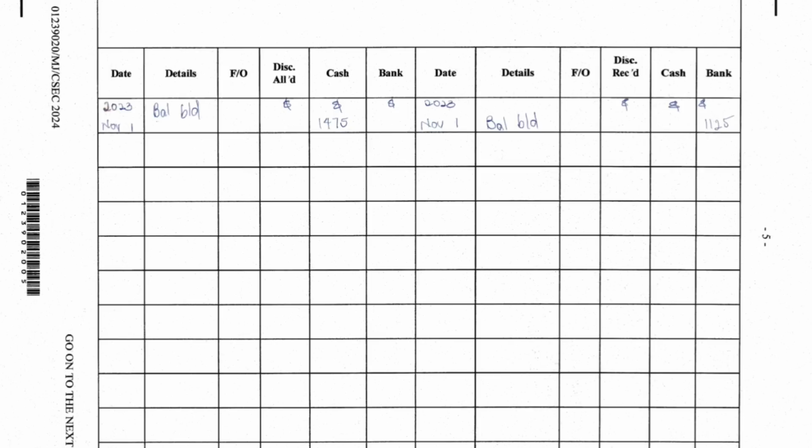Anyway, let's start. November the 4th, we have a sales, and the account is debit bank. So November the 4th, it's a sales, and we are to debit bank, and the sales is $2,635. November the 10th, so this is a lengthy transaction.